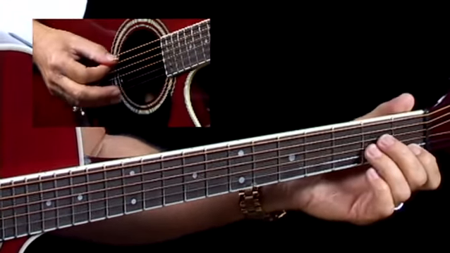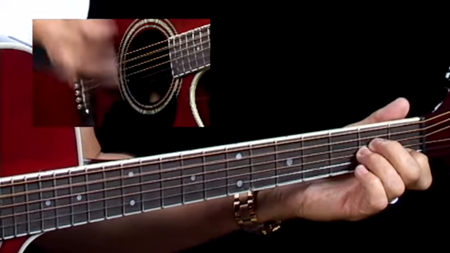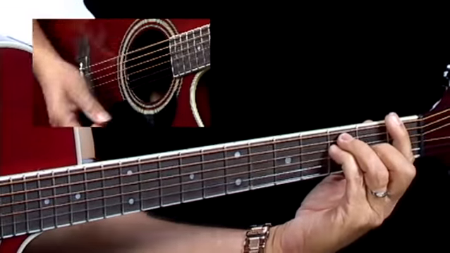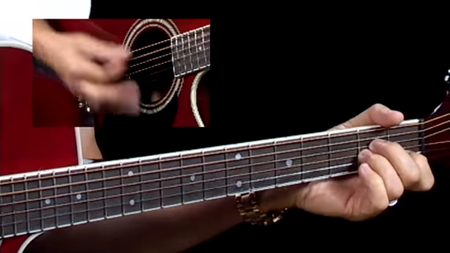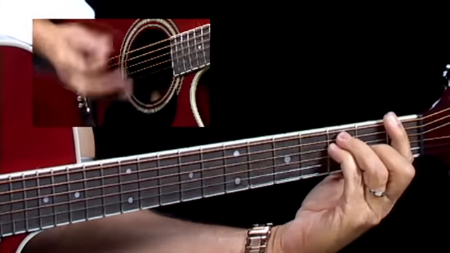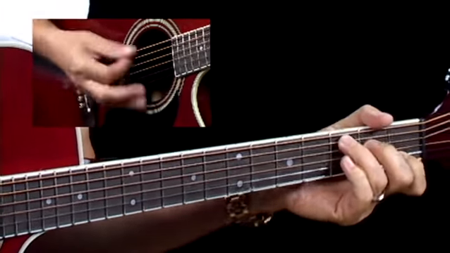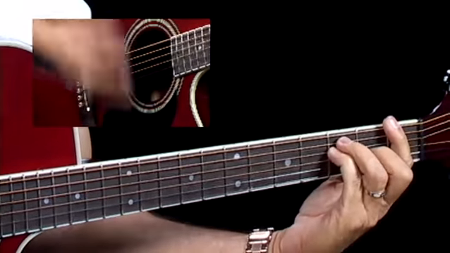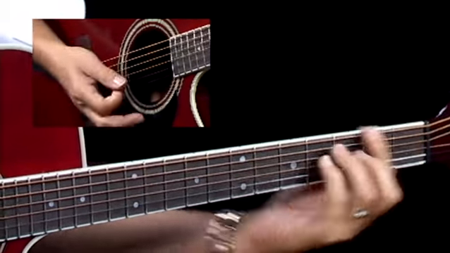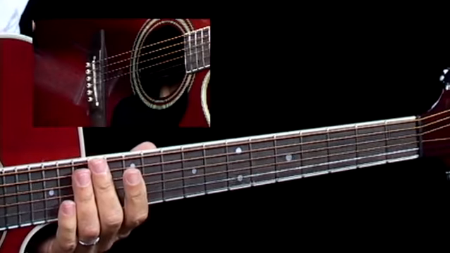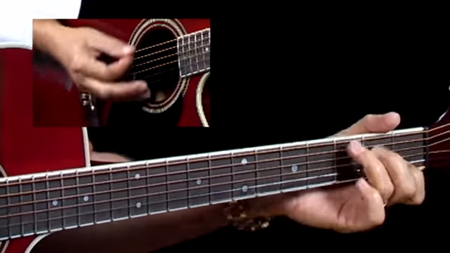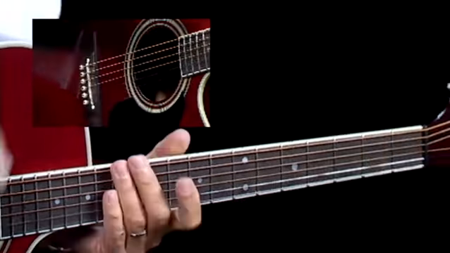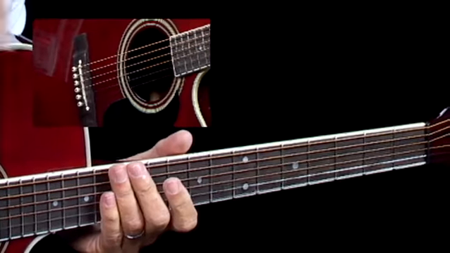Let's go 6-4. So I went 6-4, 6-4, right? Then I went to 1, 5, then back to 4 as sort of a release from the boredom of that.